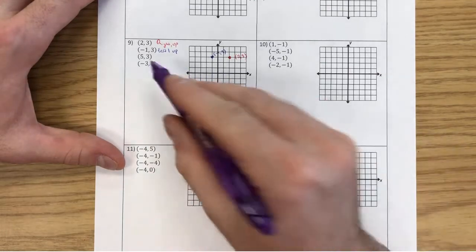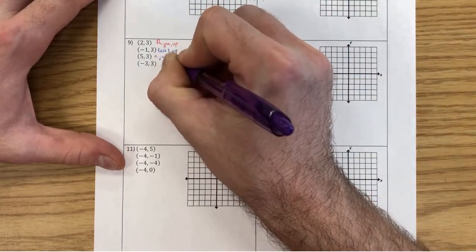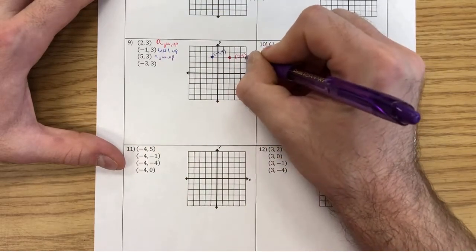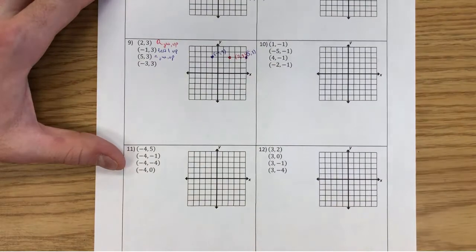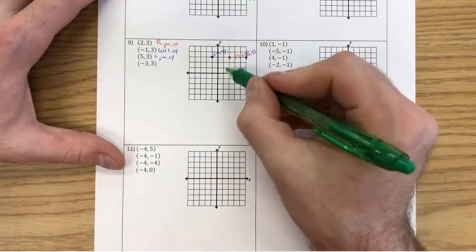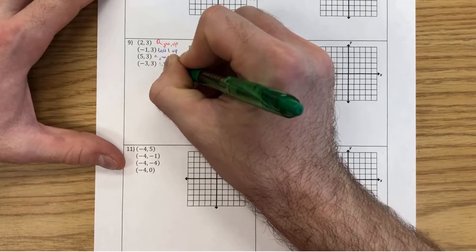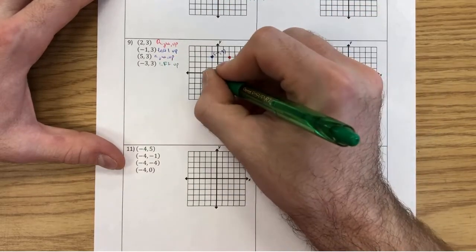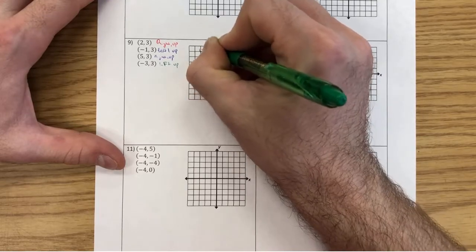My next point, right 5, up 3. So right and up, right 5, up 3, right there. So (5, 3). And then my last one, (-3, 3). So that's left and up. So left 3, up 3. So (-3, 3).